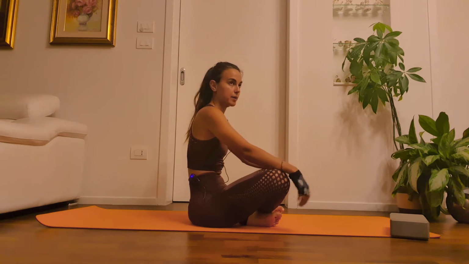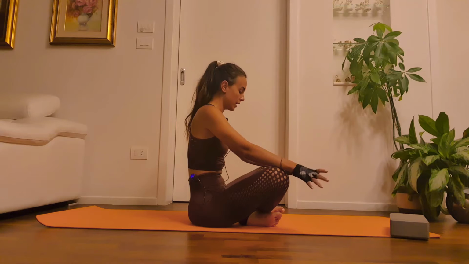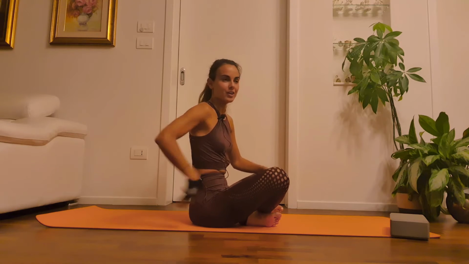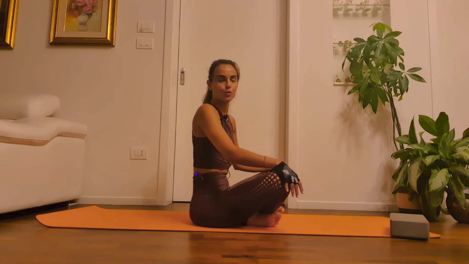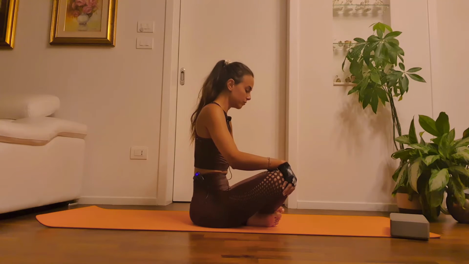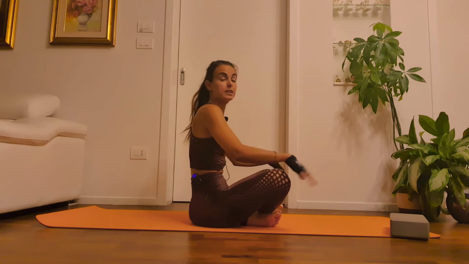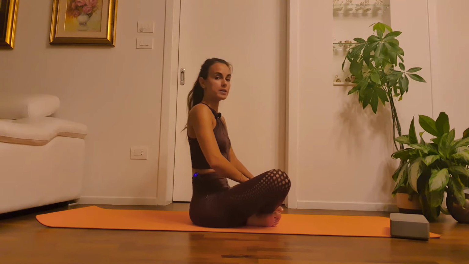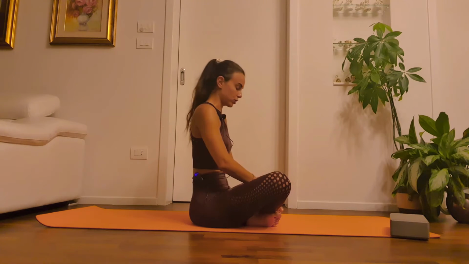Most of the time I see people starting in this position, and it's totally okay because it is actually our natural posture if we tend to work a lot on a laptop or on a desk. It is totally normal. And Sukhasana will help us also to correct this posture.